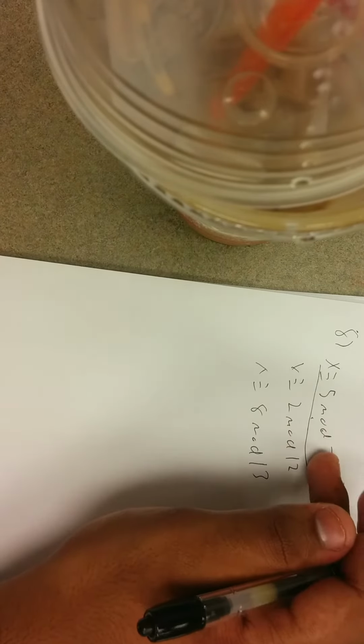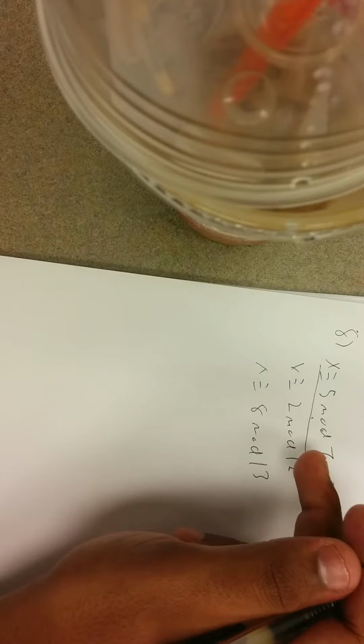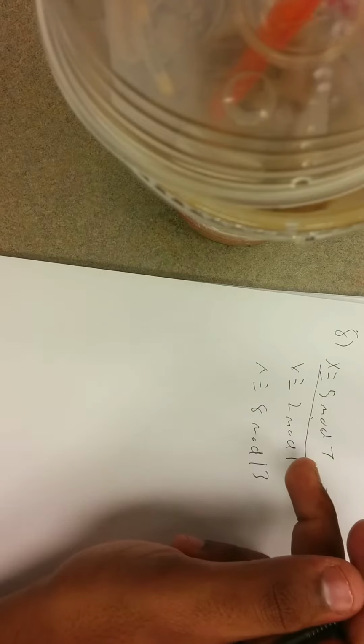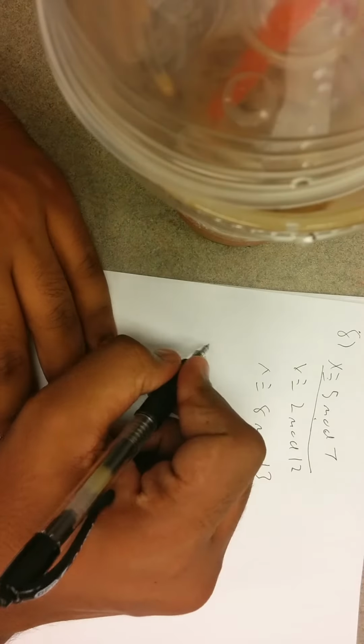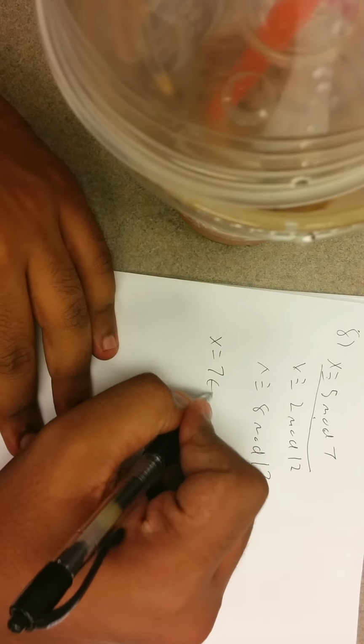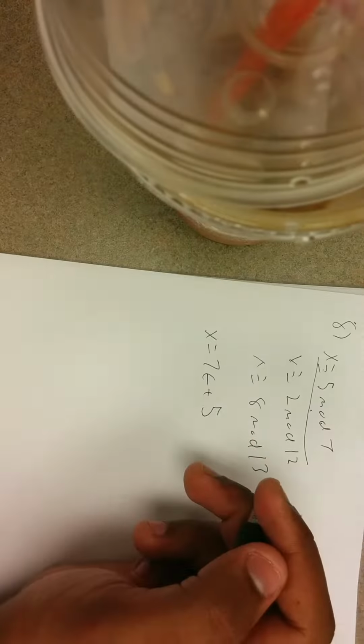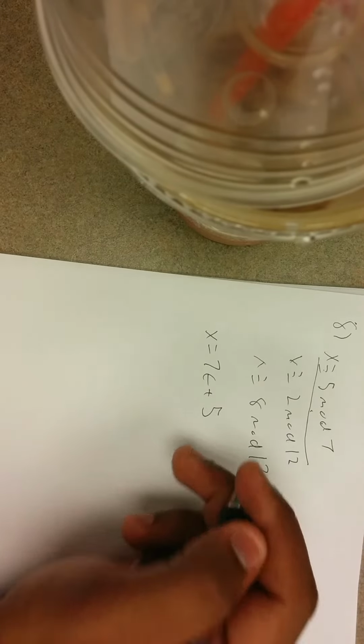12 plus another 7, 19. Yes, 19, then 26, 33, etc. So I can represent this as x equals 7t plus 5. So that represents a solution. So then what do we do from here?